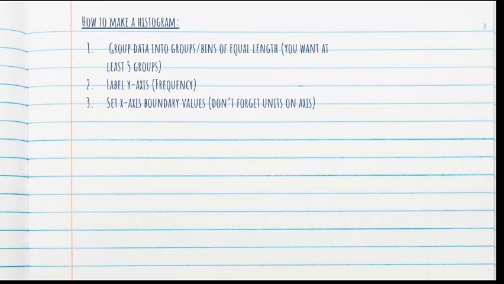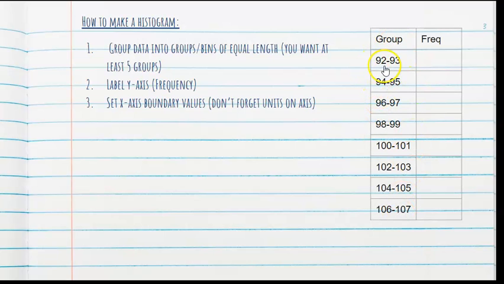All right, so here are your steps on how to create the histogram. First you're going to group the data into groups, or sometimes I call them bins, of equal length. And you'll want at least 5 groups. By that, I'm looking at the points per game, looking at the smallest and the largest, and you want to evenly distribute them. So here's how I would group them: 92, 93, 94, 95, 96, 97, 98, 99. So the groups have a width of 2, 92, 93. Each has a width of 2 units. And I have enough groups to incorporate the smallest and the largest piece of data. You don't have to have this many, but you want at least 5 to really be able to see shape clearly.